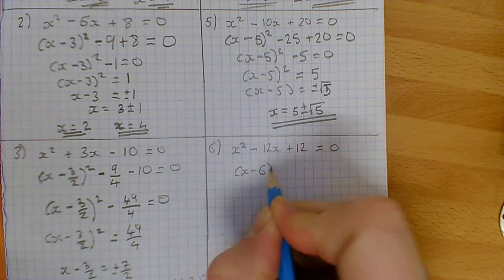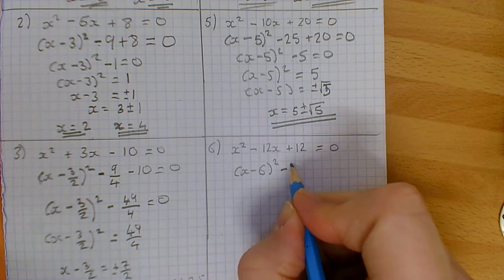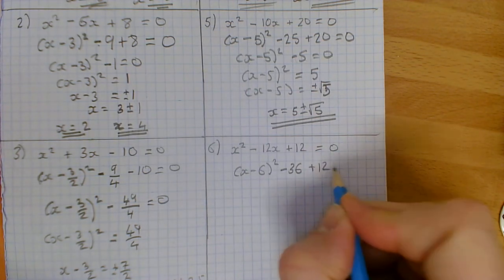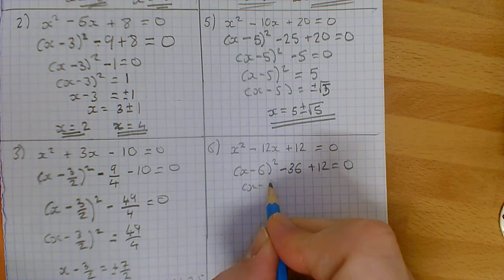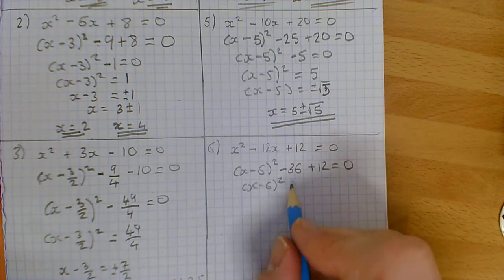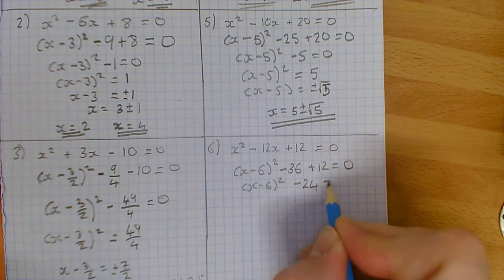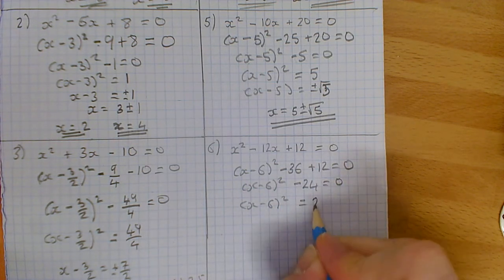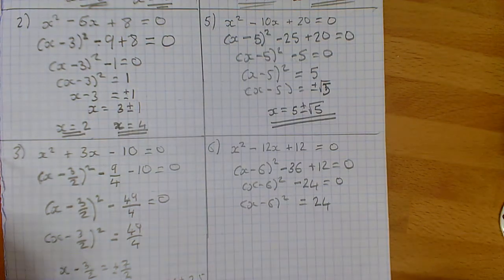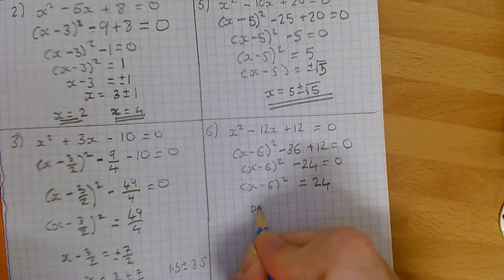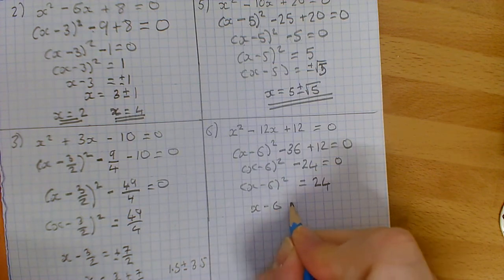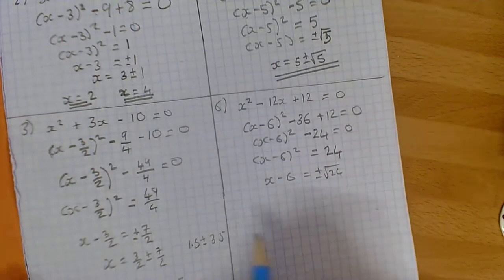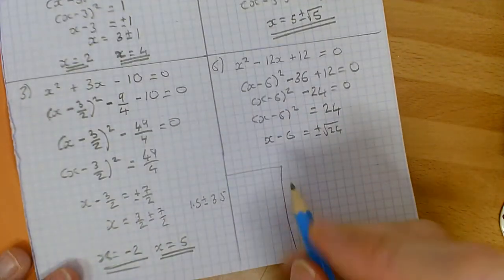X minus 6 squared. Take away 36, because it's the square of negative 6, plus 12 equals 0. X minus 6 squared minus 24 equals 0. X minus 6 squared, and we put that over to the other side, equals 24. Well, let's square root, and we've got positive negative root 24. Now, positive negative root 24, that's an interesting one. Let's just look down here.